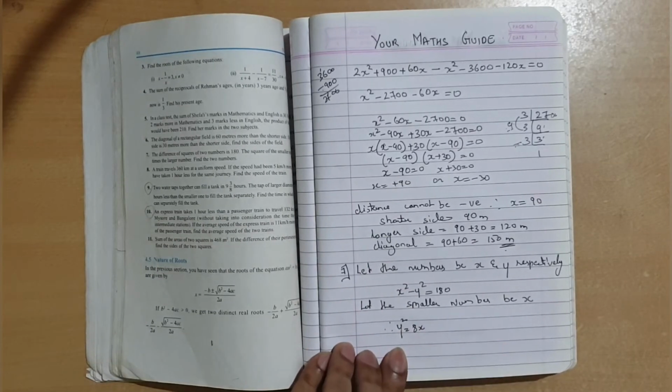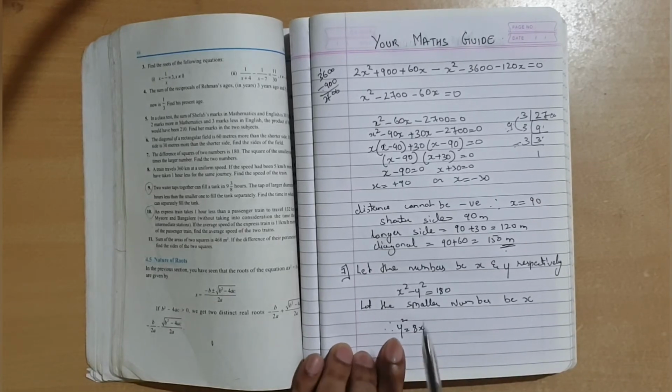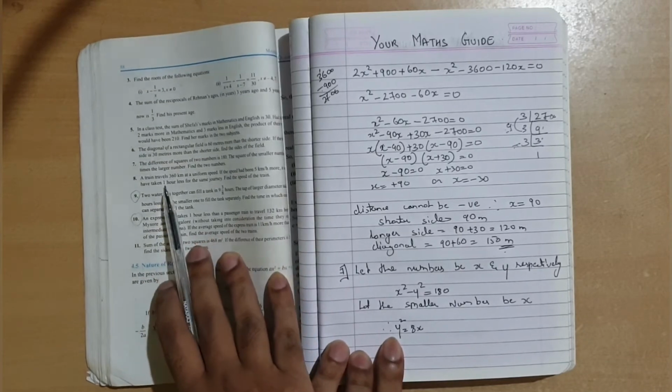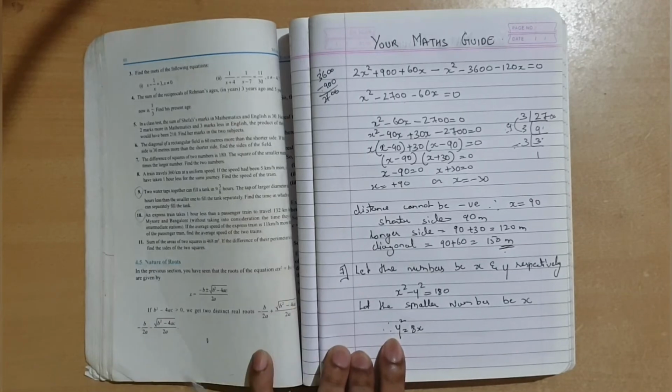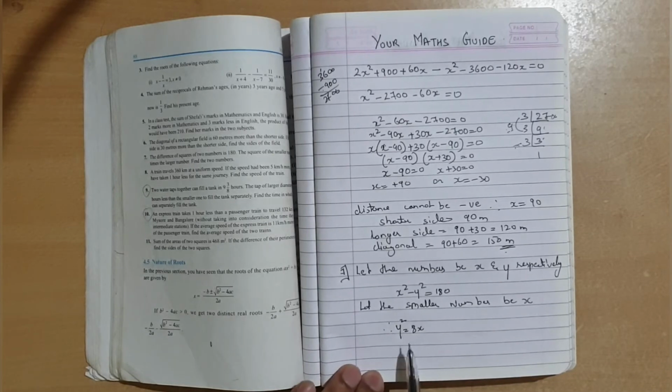So y square will be 8x. Now we have taken the smaller number as x. Then they have given the square of the smaller number is 8 times the larger number. Okay. So y square is equal to 8x.